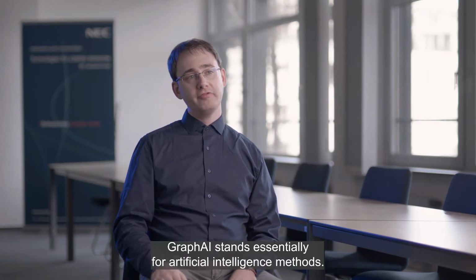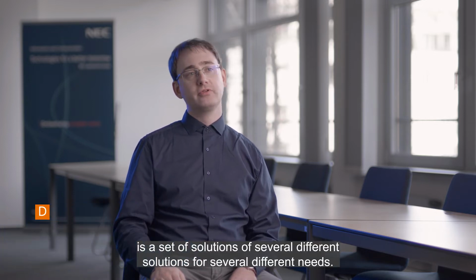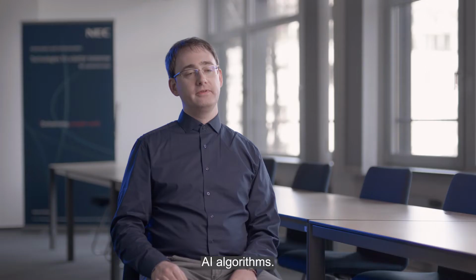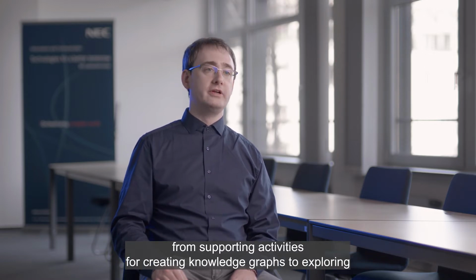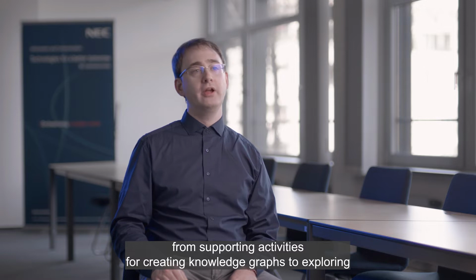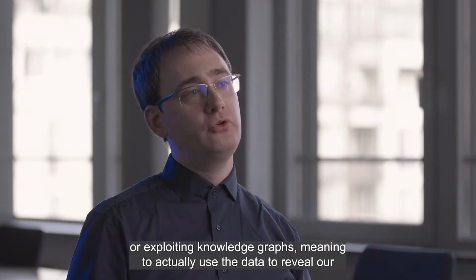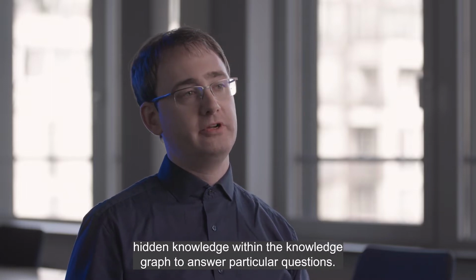So the AI in GraphAI stands essentially for artificial intelligence methods. The GraphAI portfolio is a set of solutions, of several different solutions for several different needs. So that means essentially that the different tools use different AI algorithms. The GraphAI library essentially covers tools which range from supporting activities for creating knowledge graphs to exploring or exploiting knowledge graphs, meaning to actually use the data to reveal hidden knowledge within the knowledge graph to answer particular questions.